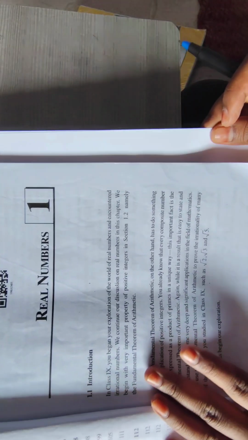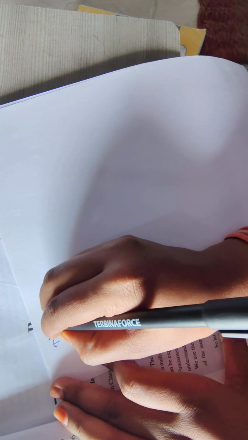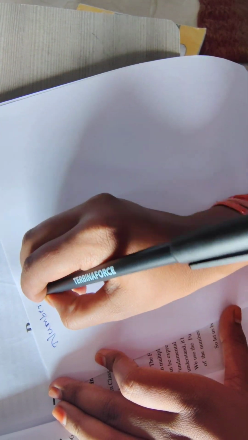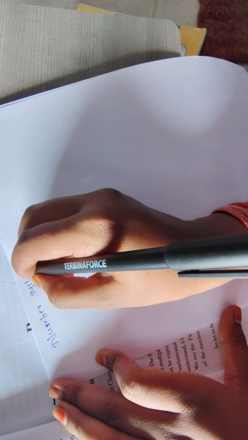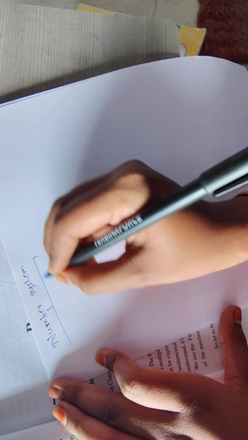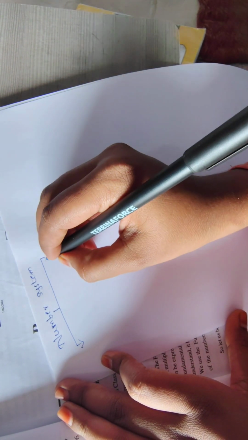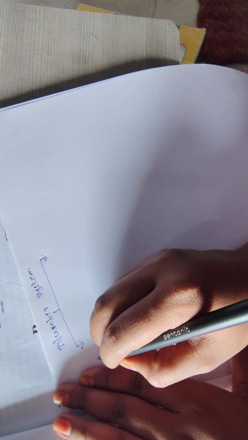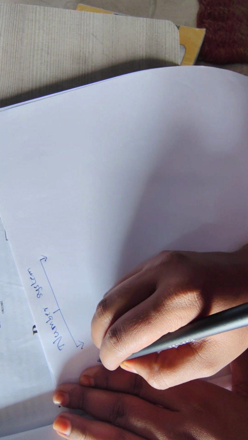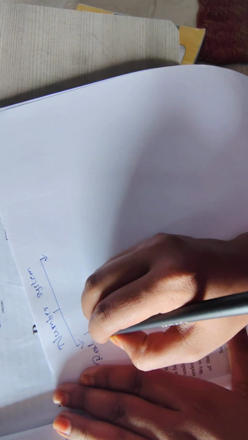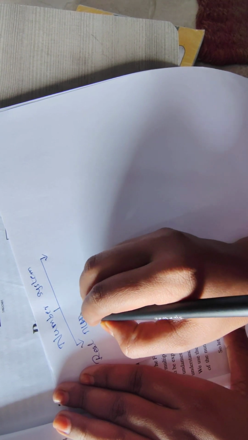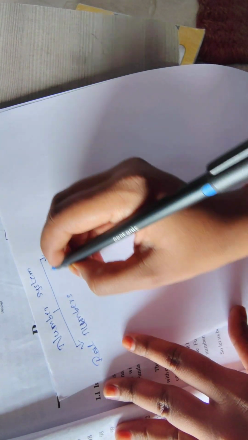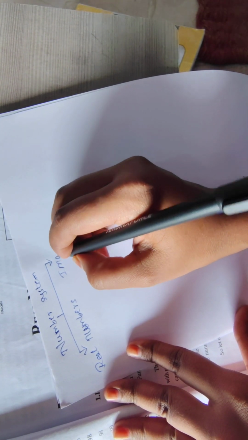Yes, see, in the number system, we mainly divide the number system into two subcategories. One is real numbers, the second one is imaginary numbers.